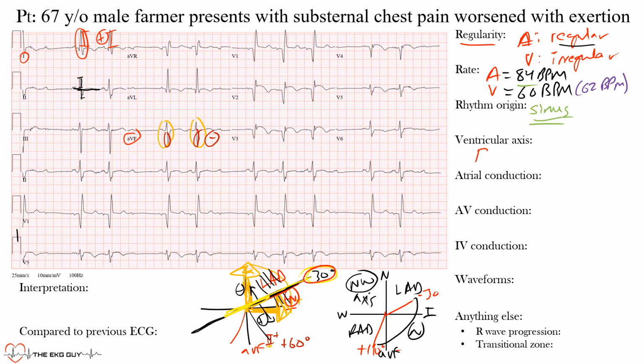And the actual axis that the machine got was -29 degrees, which would come pretty much right here, slightly within that normal range. So we'll say normal for now, in our adult male patient.